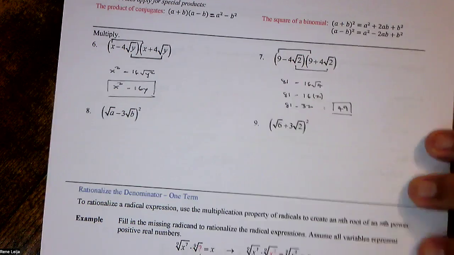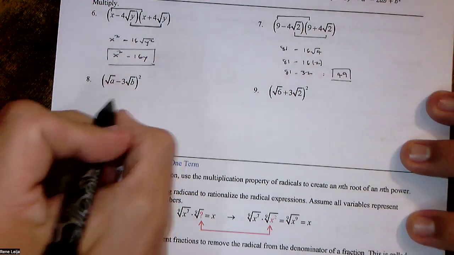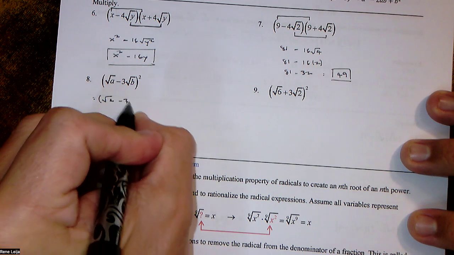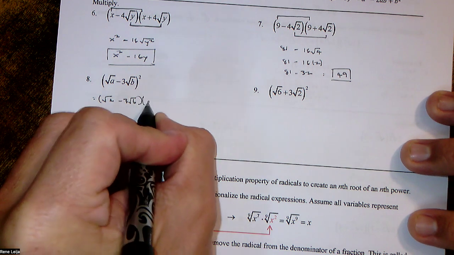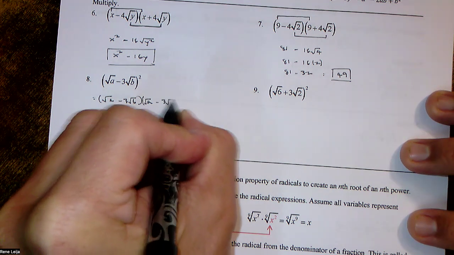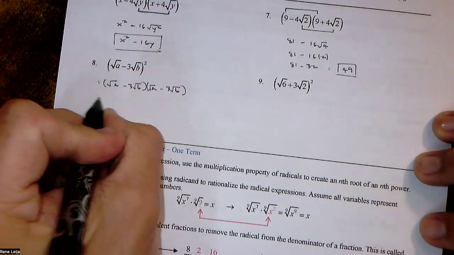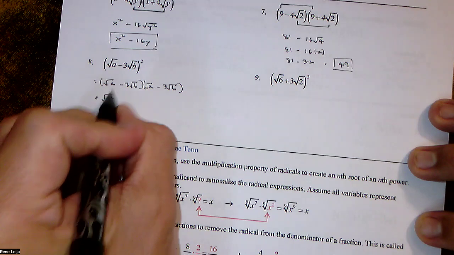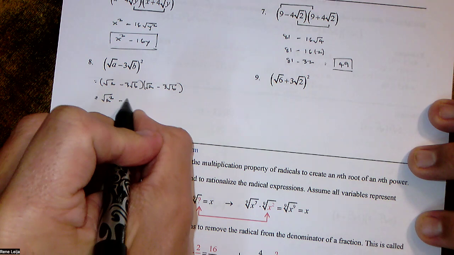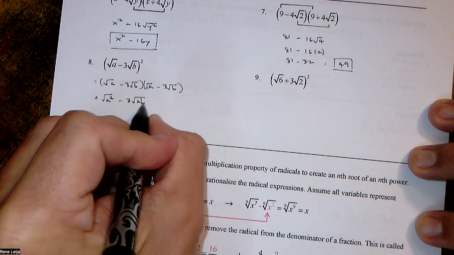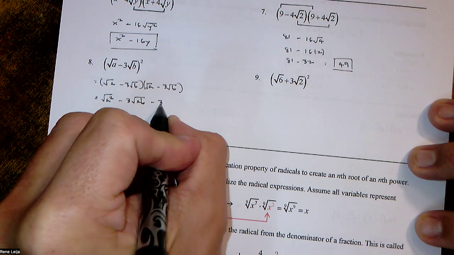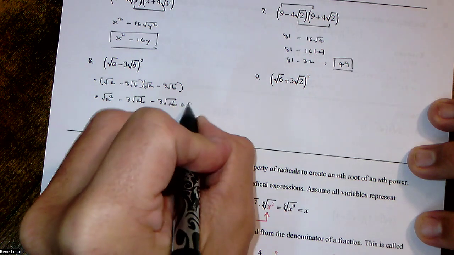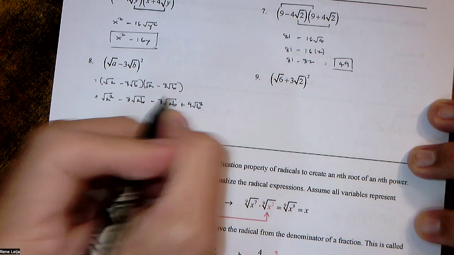Okay. All right. Now for 8 and 9, what I would suggest that you do is go ahead and expand this. Square root of a minus 3 times square root of b times the square root of a minus 3 times the square root of b. And then we FOIL, first, outer, inner, last. So this is going to be the square root of a squared. The outer is going to give us minus the square root of ab. Inner minus 3 times the square root of ab plus 3 times 3 is 9 times the square root of b squared.